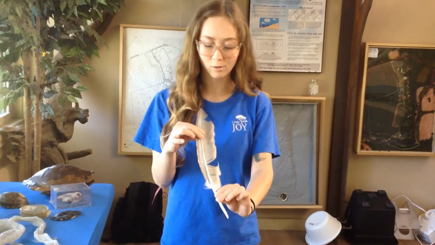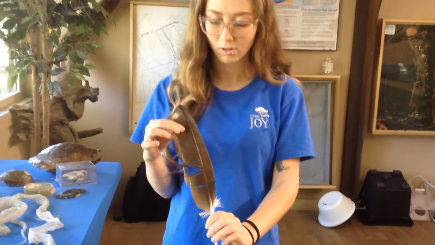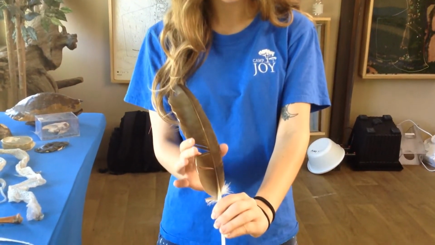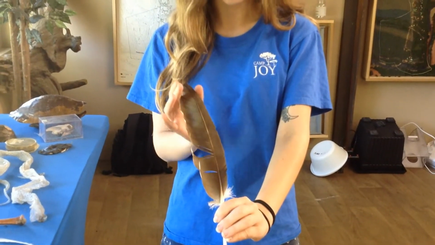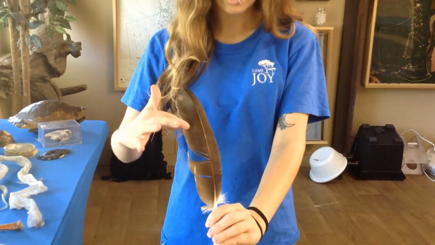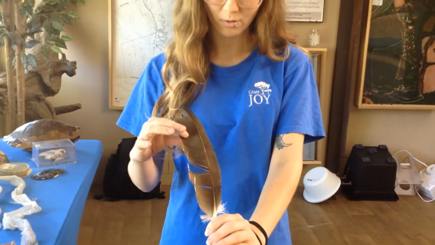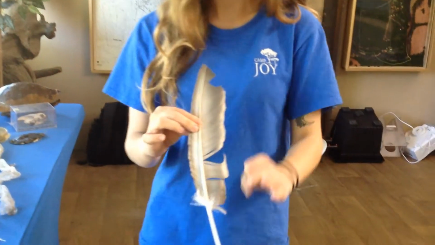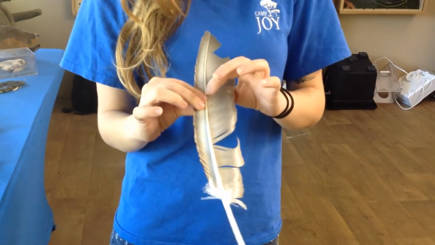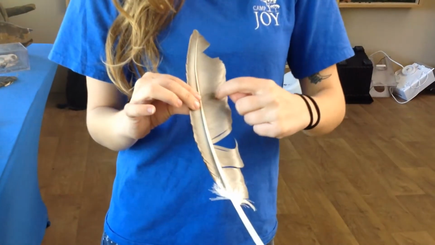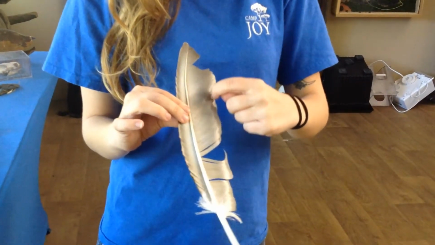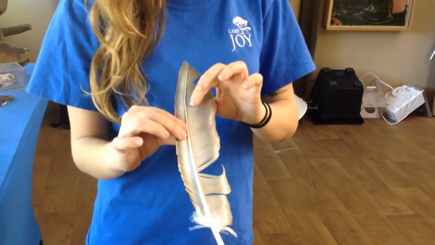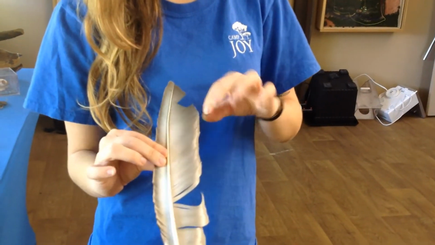Now if we look a little bit closer to the feather, you can see that it's kind of divided up into sections. If I run my fingers very slowly along the feather like this, you can see those sections kind of popping out. And if we were to be able to look even closer, it might be easier to see on the underside right here, you can see little individual pieces sticking out. Those are called barbs.